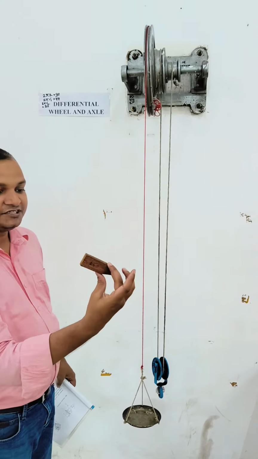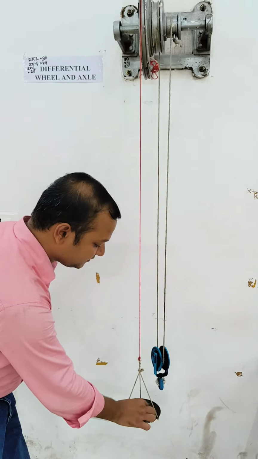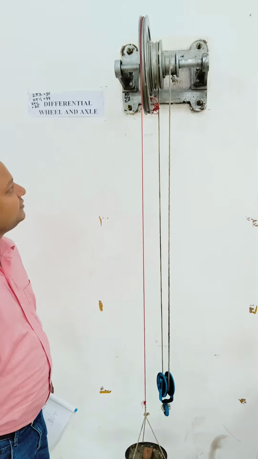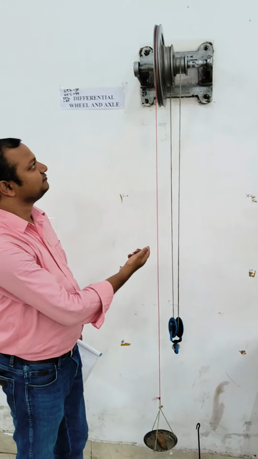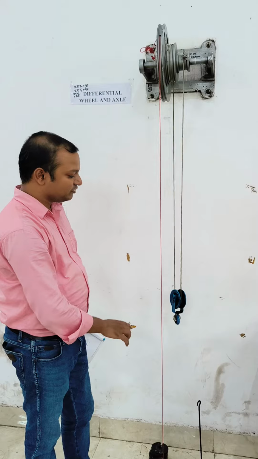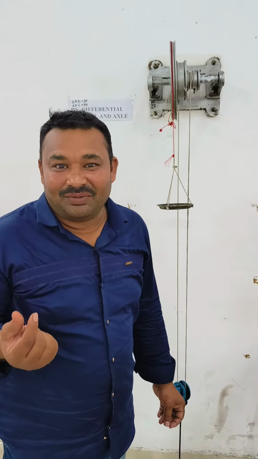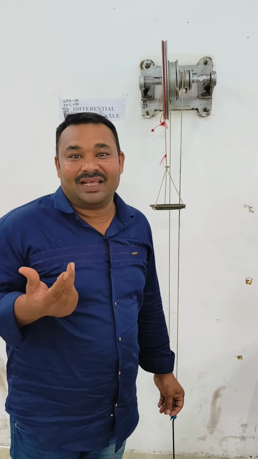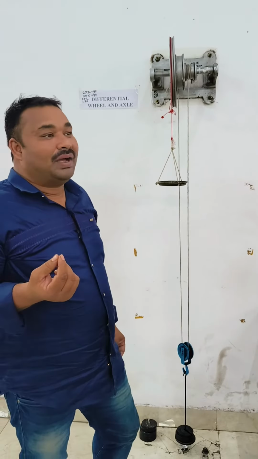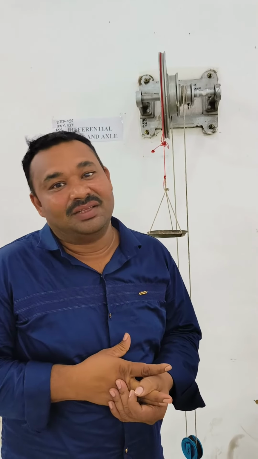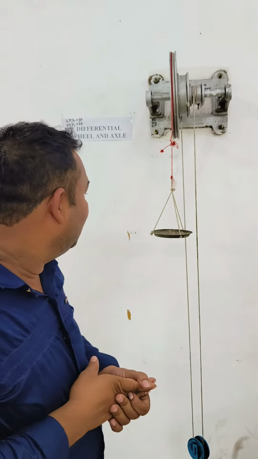Now see in the experiment, it is at equilibrium condition, we are applying, see, 15 gram weight in the effort pan. As we apply the load, its motion starts impending. So this is the value of friction of the simple lifting machine. We can perform this experiment and by applying minimum effort we can lift a larger load. This is the beauty of this experiment.